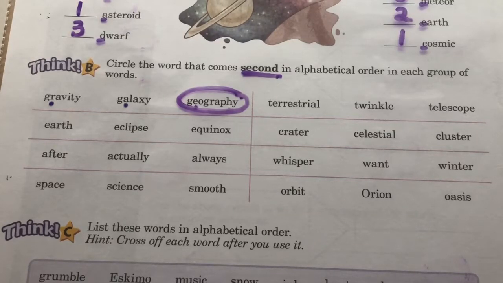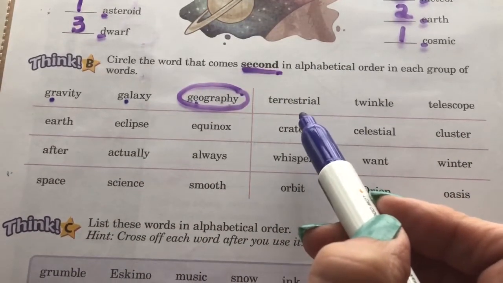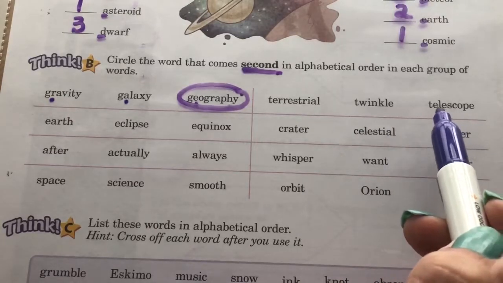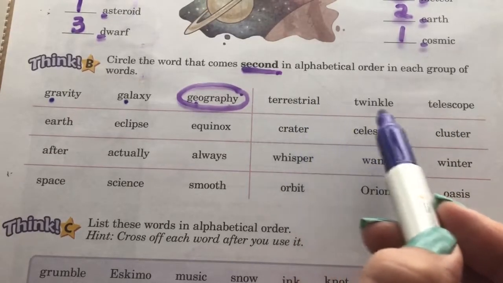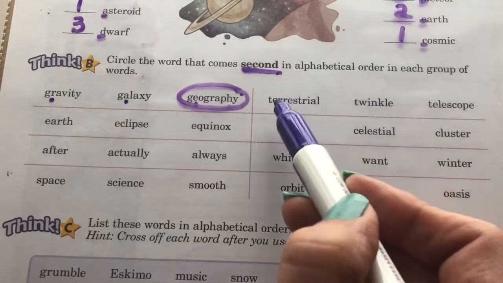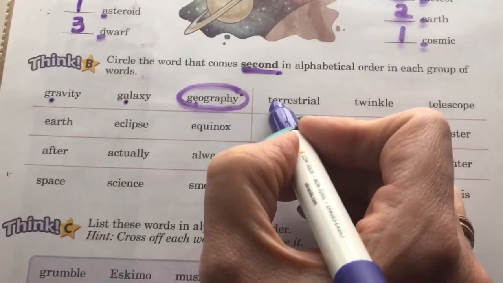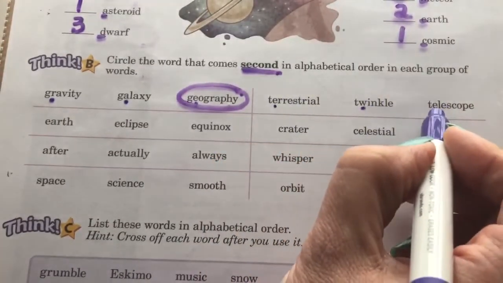Let's do another one before I have you pause the video and do some more on your own. Let's go across here to this column. Terrestrial, twinkle, and telescope. All three words start with the letter T. So we need to look at the second letter.